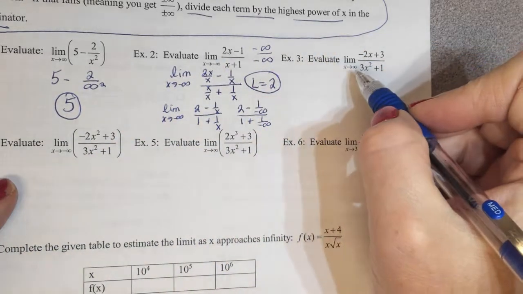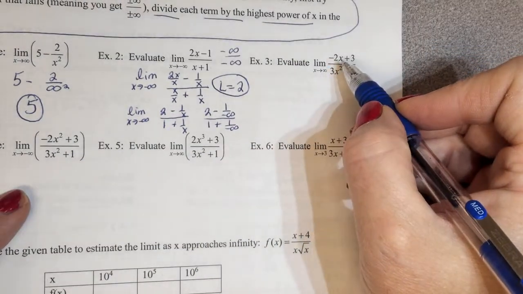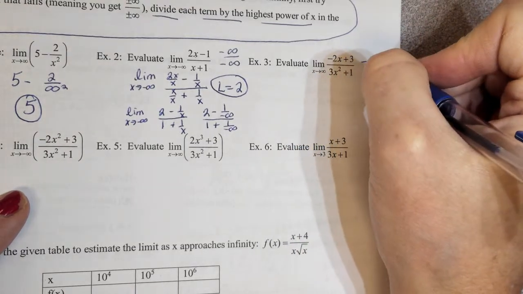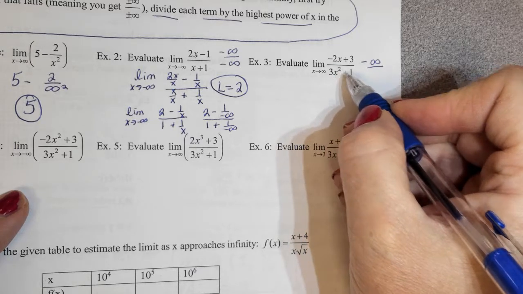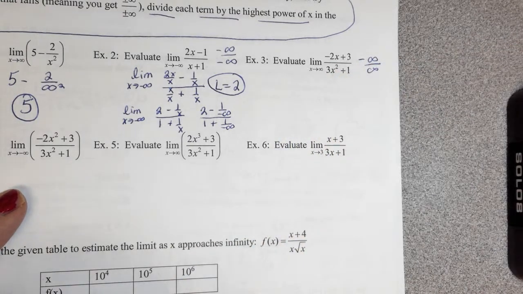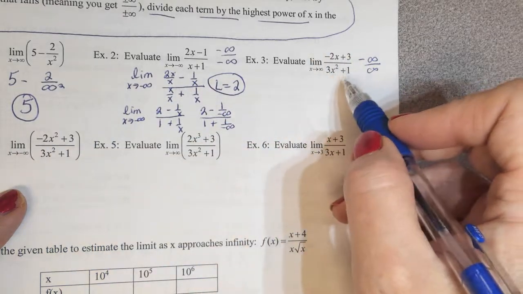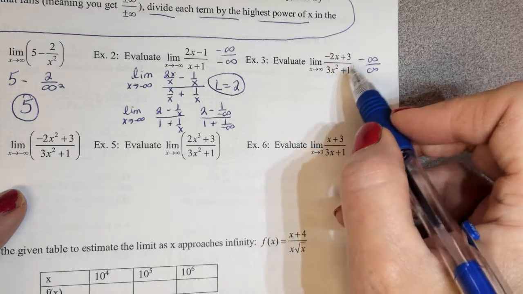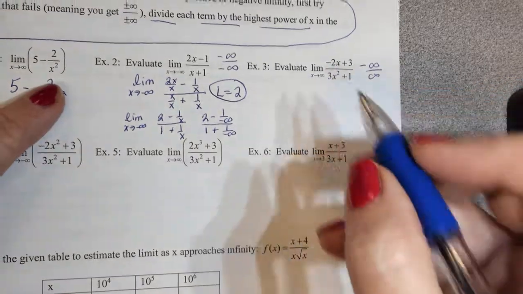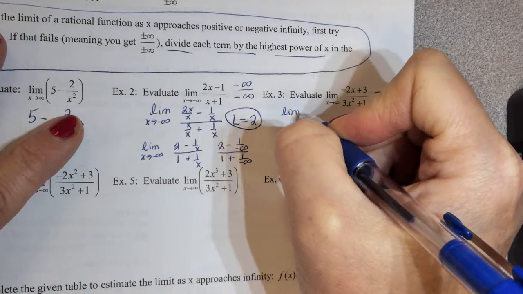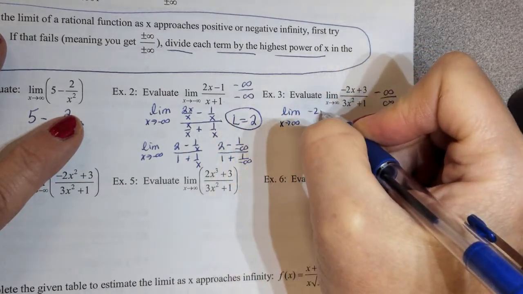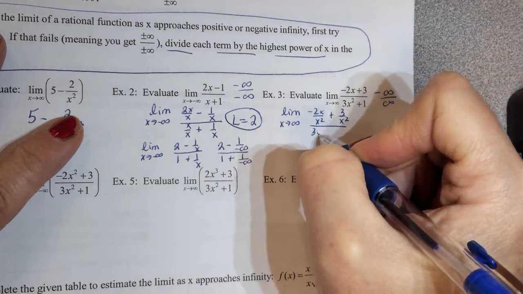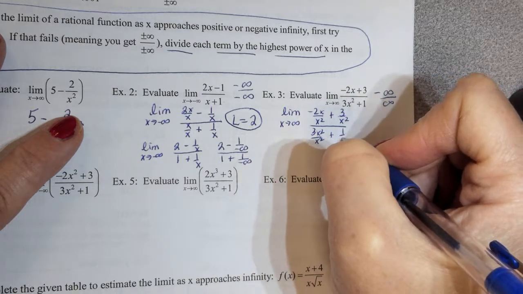On example 3, I'm going to plug in infinity. Negative 2 times infinity is negative infinity, plus 3 is still negative infinity. 3 times infinity squared is infinity, plus 1 is still infinity. Do more work. But I don't have to do any factoring. What I have to do is divide by the highest power of x in the denominator. So what am I going to divide each term by? X squared. So I'm going to have the limit as x approaches infinity, negative 2x over x squared plus 3 over x squared, 3x squared over x squared plus 1 over x squared.